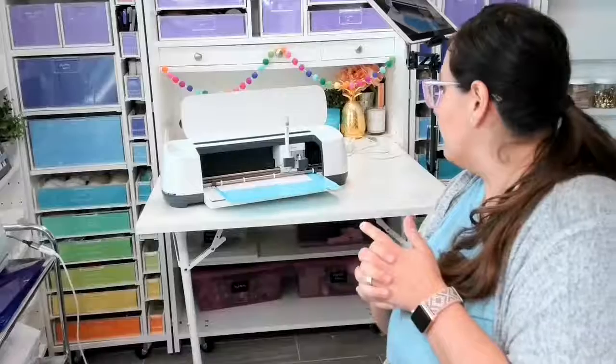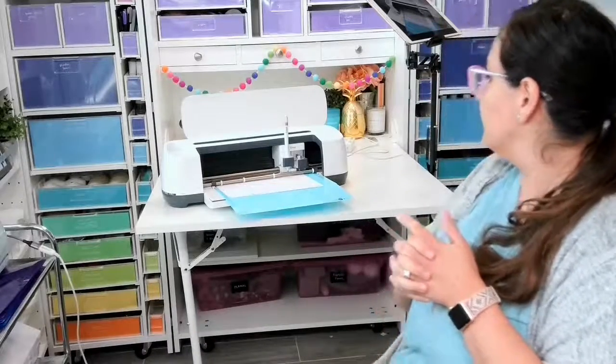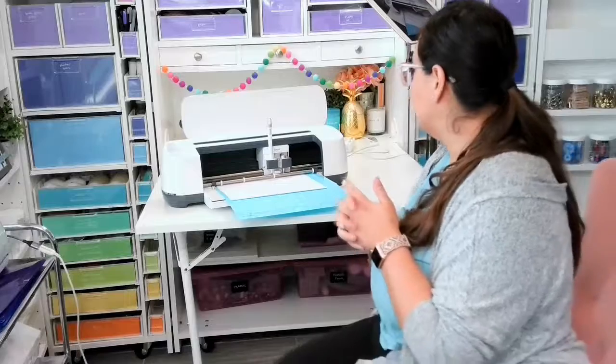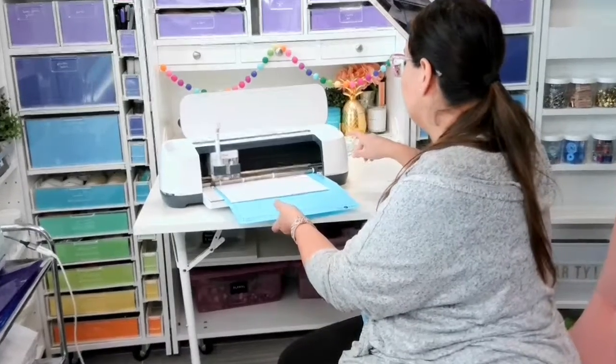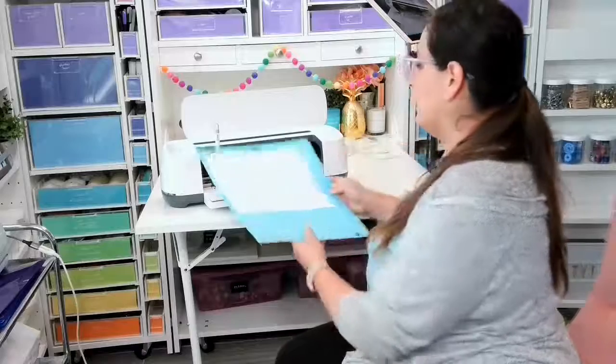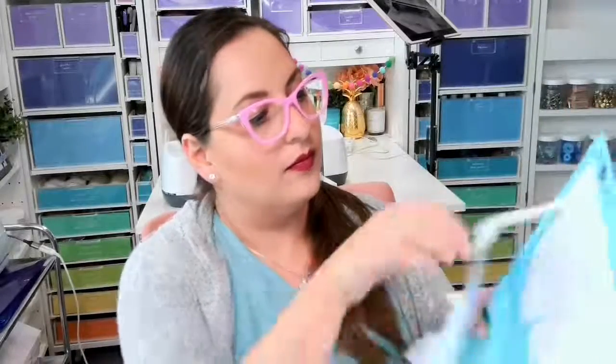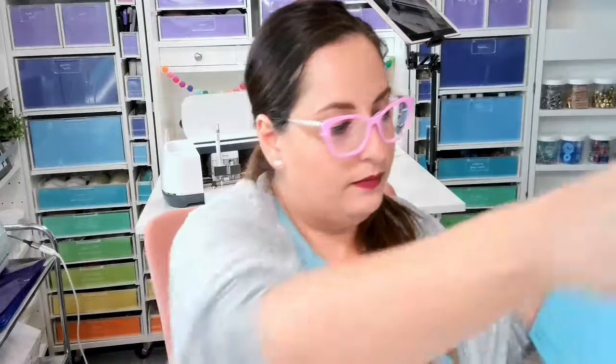I think this is almost finished here. It's doing the cutting right now. All right, so here it is. It looks good. It's got the score lines, and that's it.